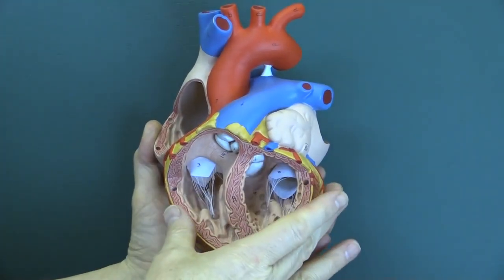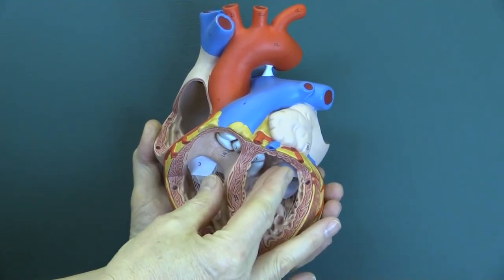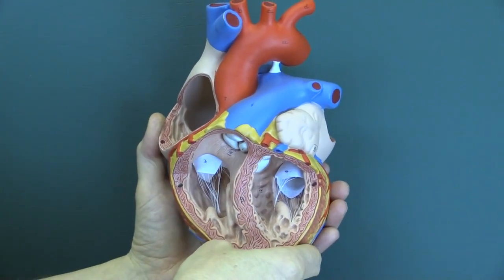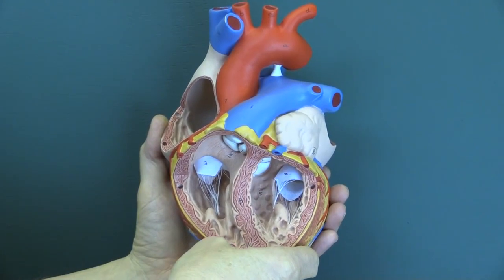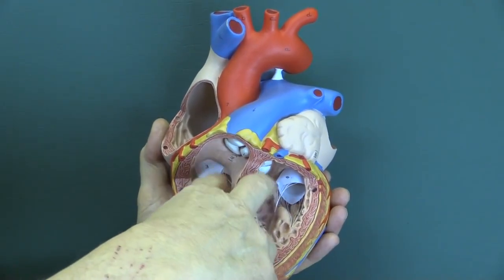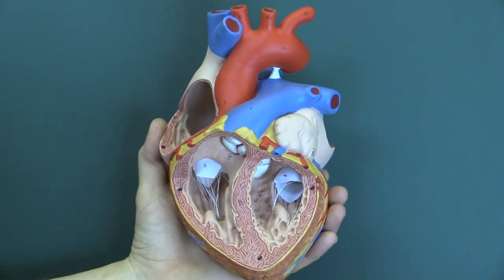Then the ventricles will contract, and the heart will also twist a little bit when it contracts. And as the ventricles contract, that's going to increase the pressure of the blood within the ventricles.